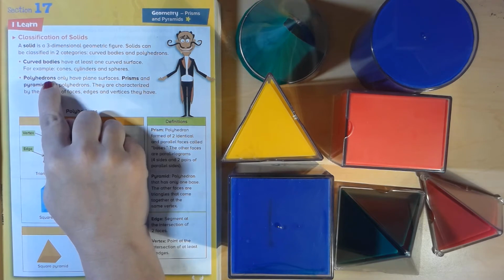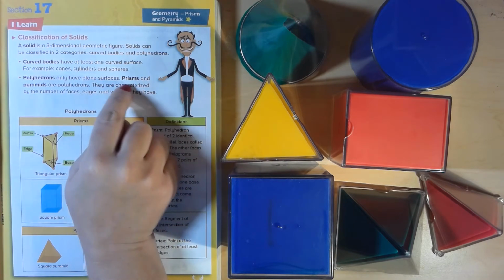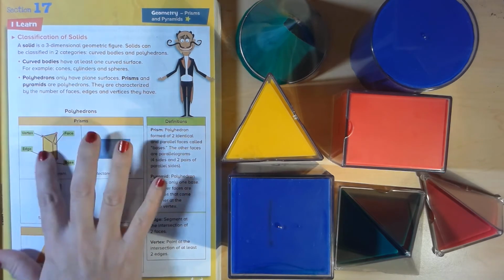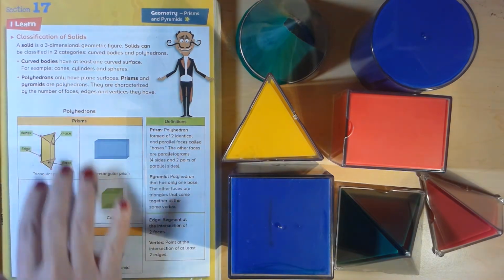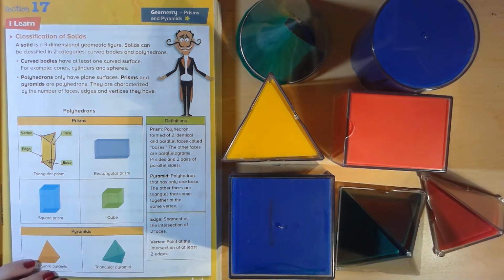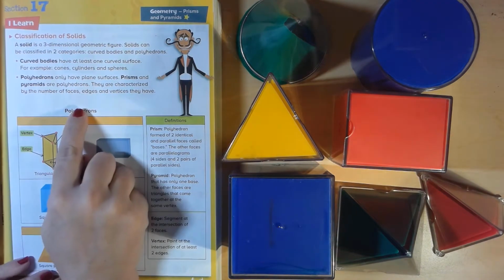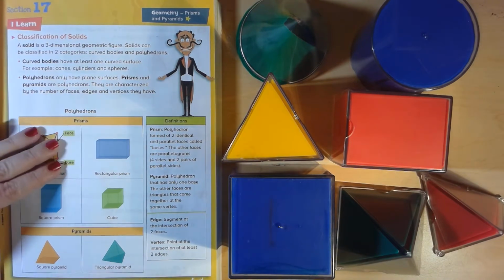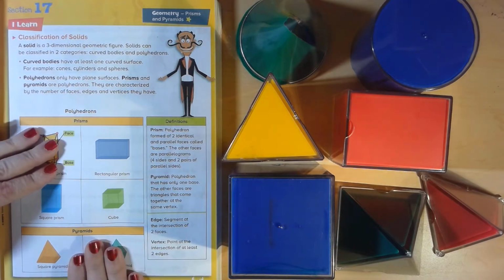Polyhedrons have plane surfaces, so they have flat surfaces, and some polyhedrons include prisms and pyramids. Let's look at polyhedrons here. We can divide them even further into prisms and pyramids.